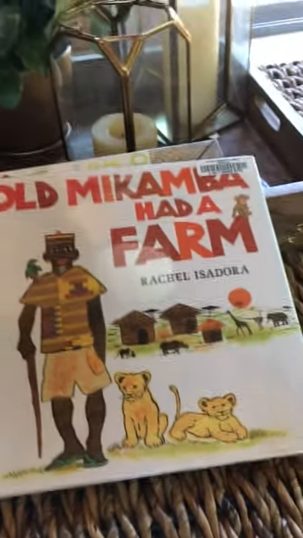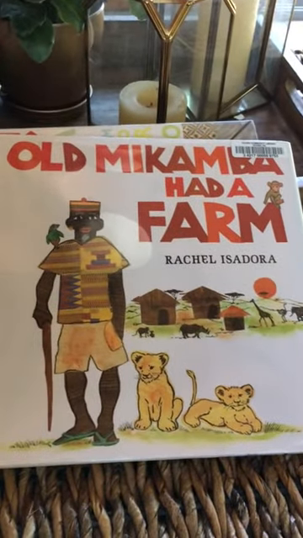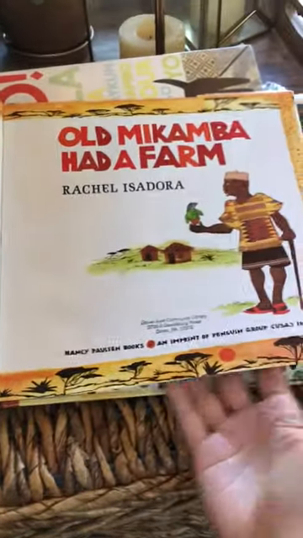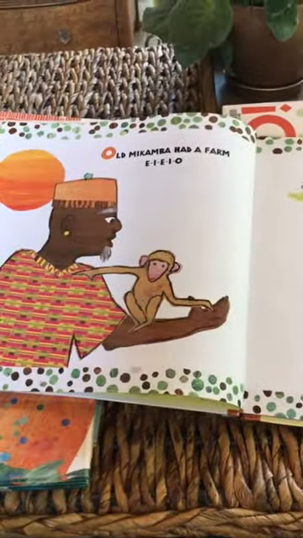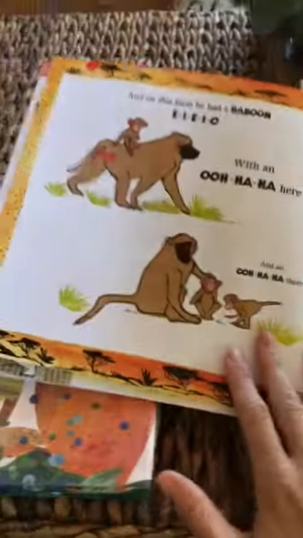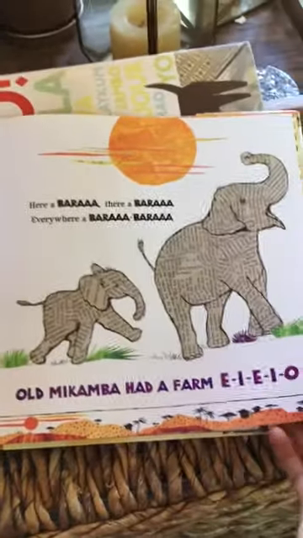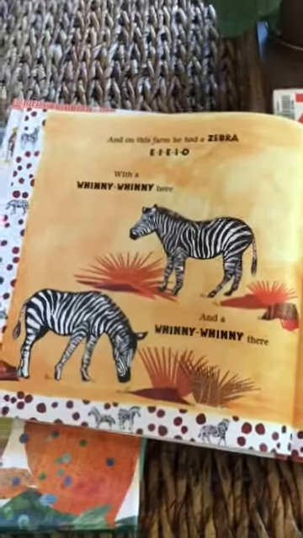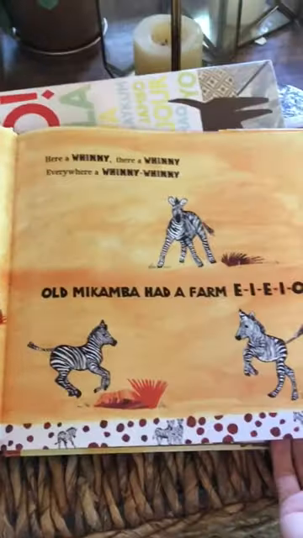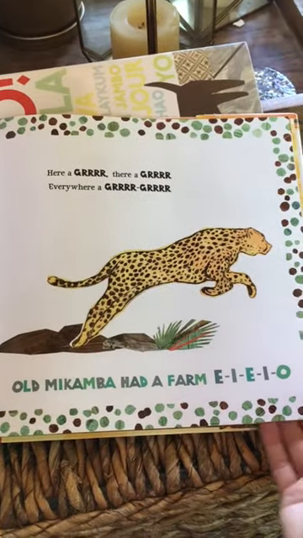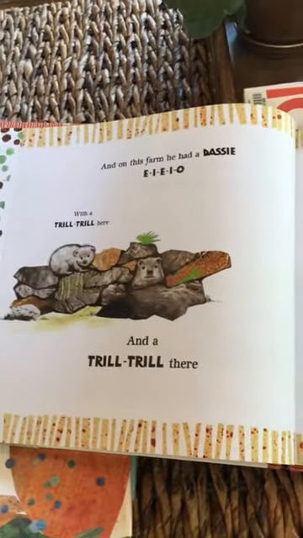Also, there are several books by Rachel Isadora. I just picked out a couple. Here's a version of Old MacDonald Had a Farm. But what better way, even with young children, to integrate multiculturalism? And remember, we want students to feel like they're represented in classrooms. And this is another great one to share with families. I think it's fun that all the animals used in this story are different than a traditional story.